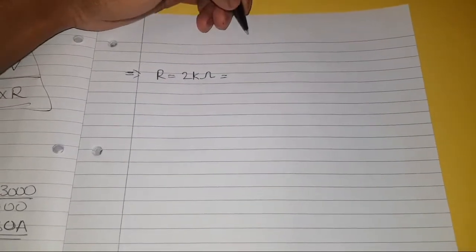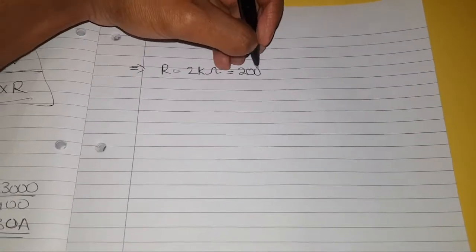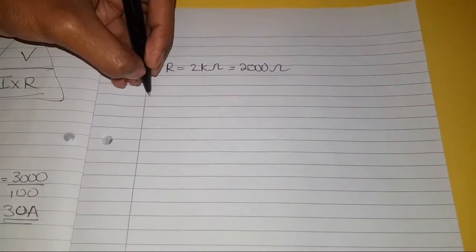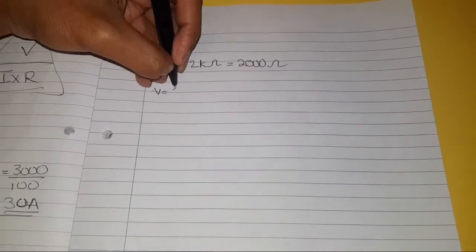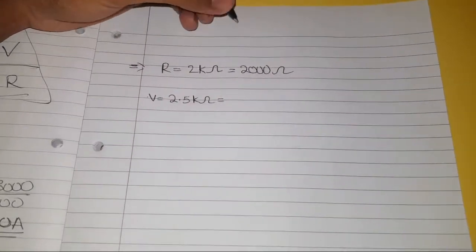Let's see who can do this first. So remember, kilo just times by 1,000. Yeah, perfect. Louisa's right. 2,000. Yeah, that's good. If someone gave you 2.5 kilovolts, how many volts would that be?